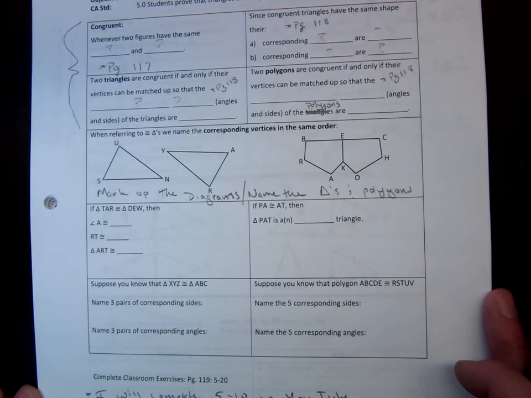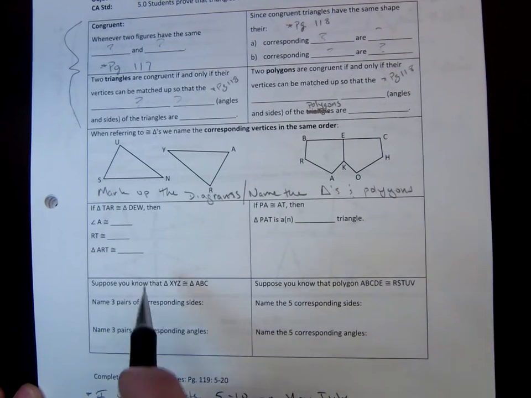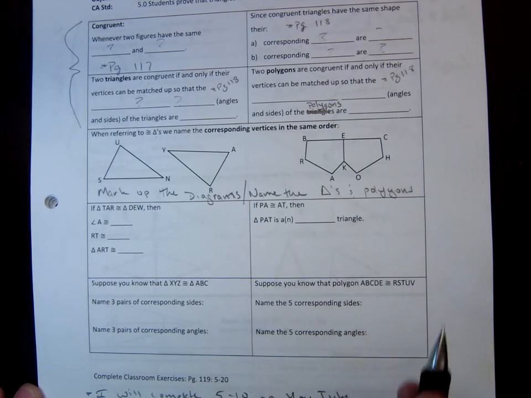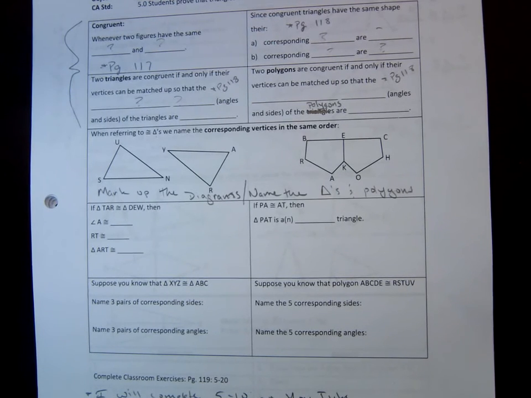In this one, we're going to go a lot by visuals. In general, I've taught you not to take diagrams too literally, and you still want to hold to that. But in this particular one, we're going to go by what we see because they don't give us any additional information. You're supposed to have tried marking up these diagrams and naming the triangles and polygons. If you haven't done that already, we're going to go ahead and do it now.